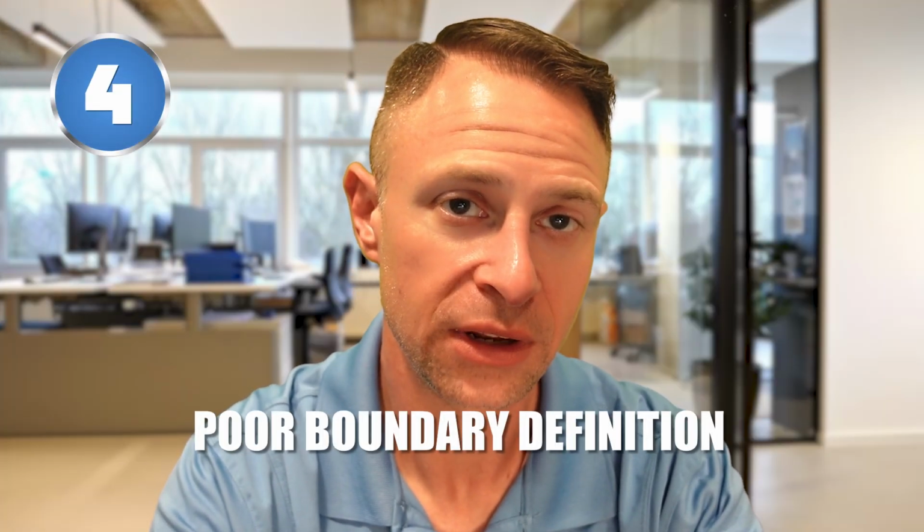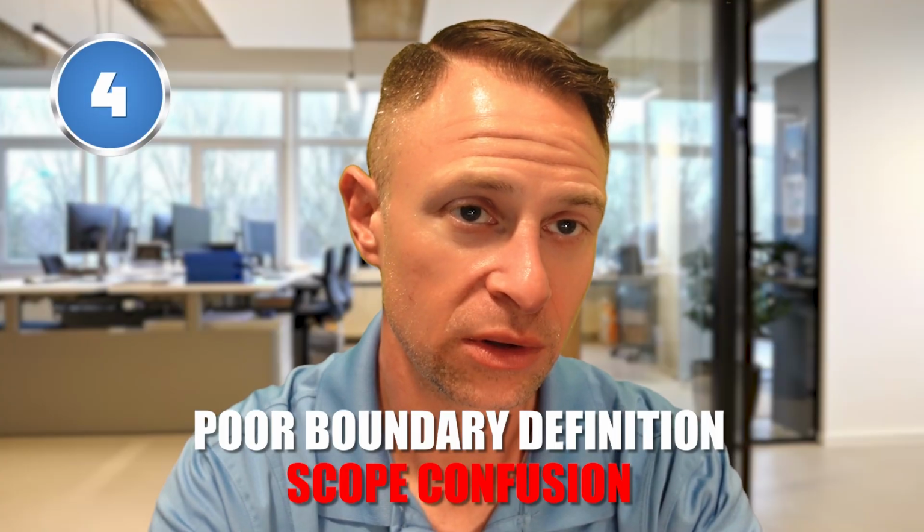And yes, if you've never tested it, well then assume it doesn't work. Failure number four, poor boundary definition, scope confusion. Let's talk about what it looks like. Everything is in scope or panic mode, or worse, we think only this server is in scope. Ugh, why does it fail?